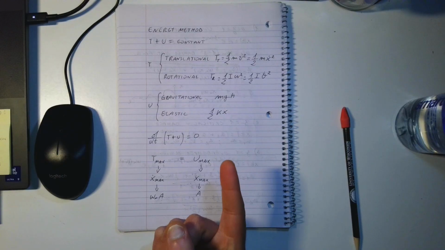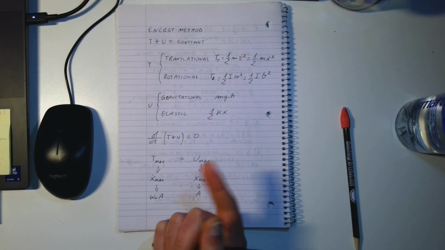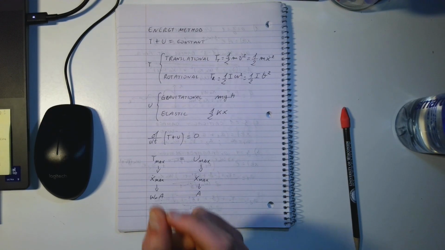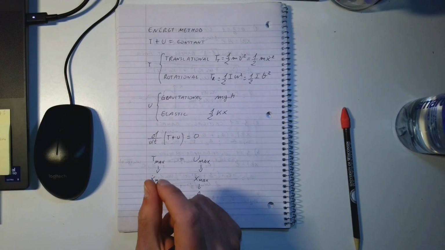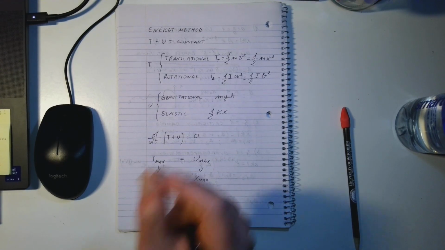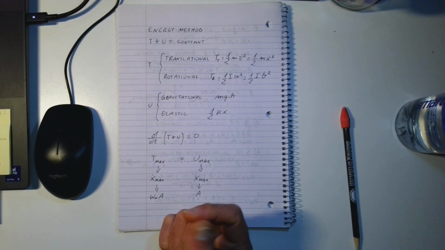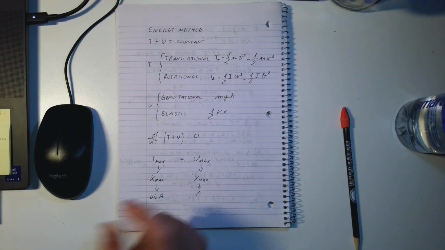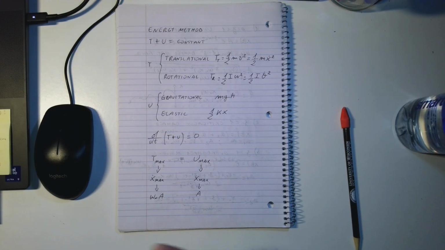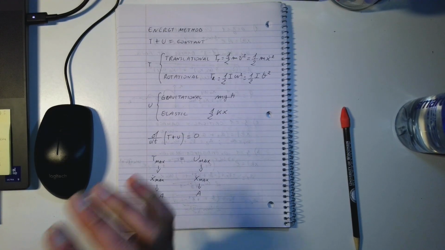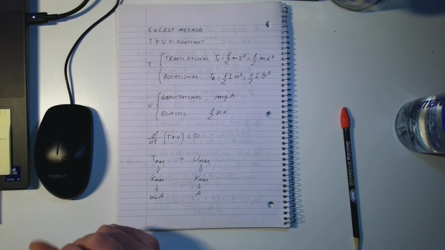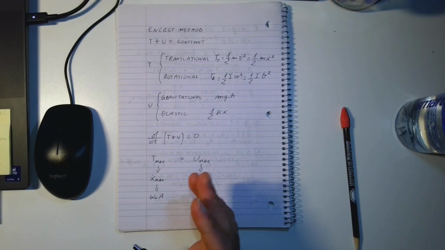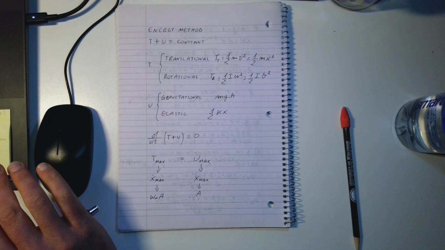If the mass stops for an instant of time, it means in that instant the kinetic energy must be zero. On the other hand, the maximum velocity will be at the equilibrium, when the spring is not stretched or compressed.